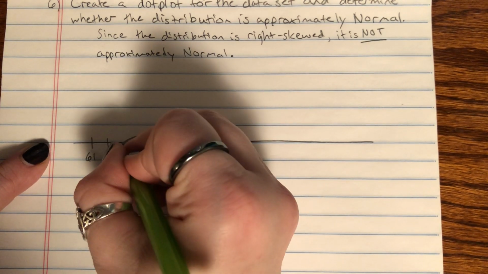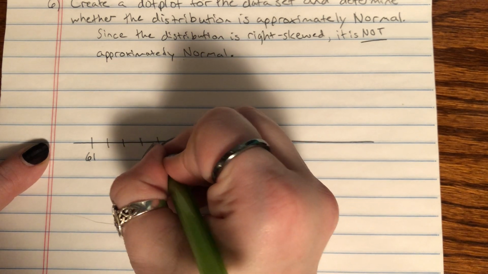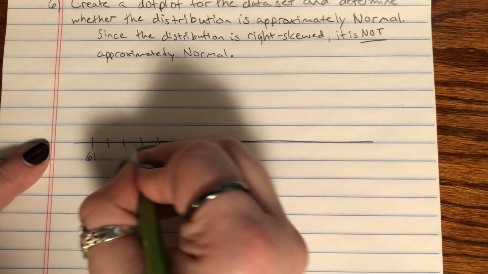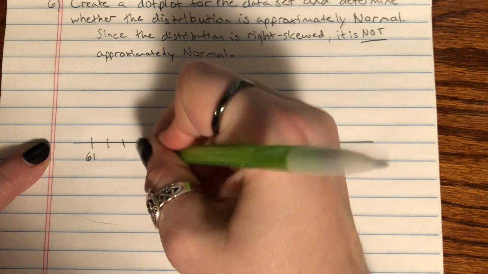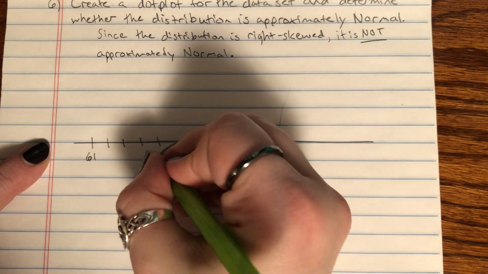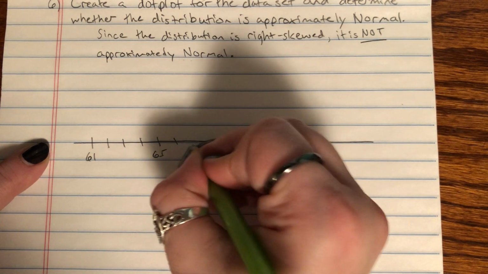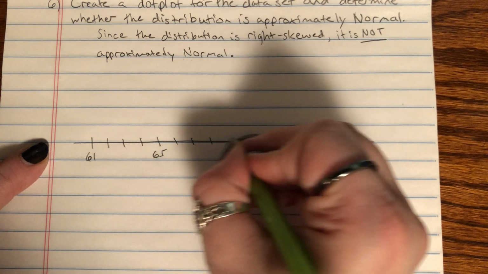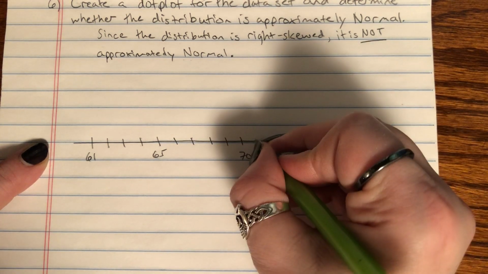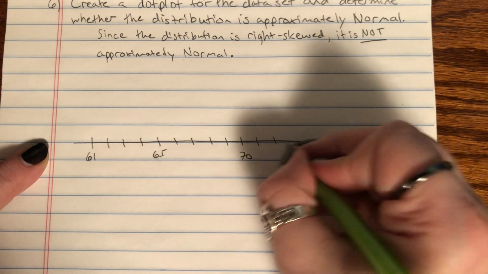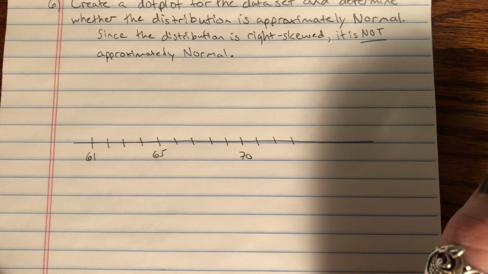61, 2, 3. So 2, 3, 4, 5. Got ahead of myself. There we go. 66, 67, 68, 69, 70. I'm trying to keep these fairly even. If they get a little bit off, it's not the end of the world. Just try not to let them get too horribly off.